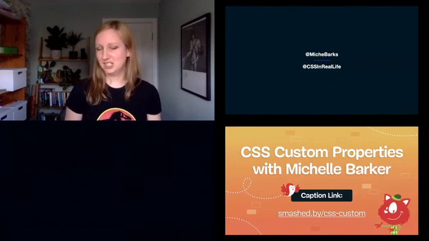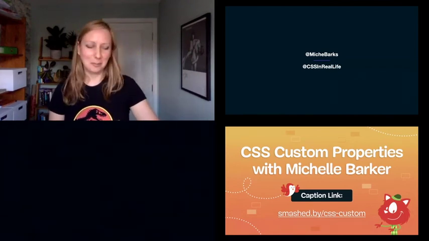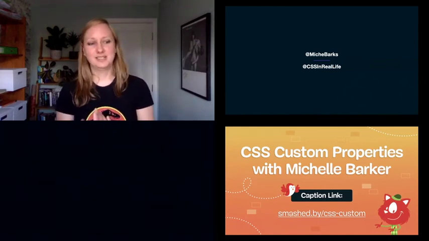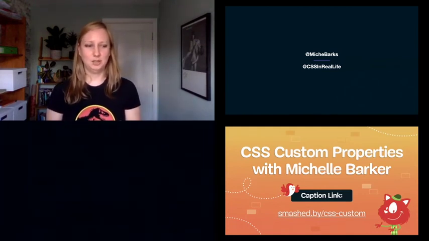I mean, I didn't actually know that you could do that with PostCSS, so that's kind of cool. I might look into that. But yeah, it's not part of the spec, so it's not something I do. I think it would be quite useful.